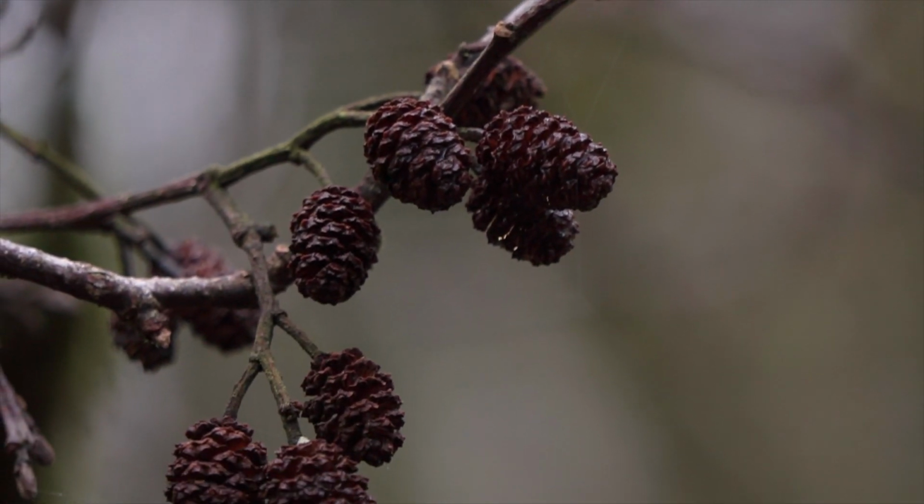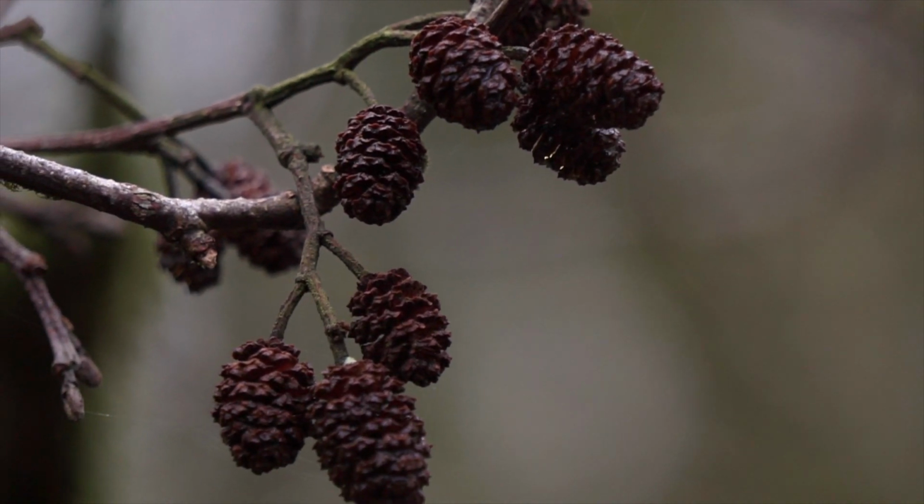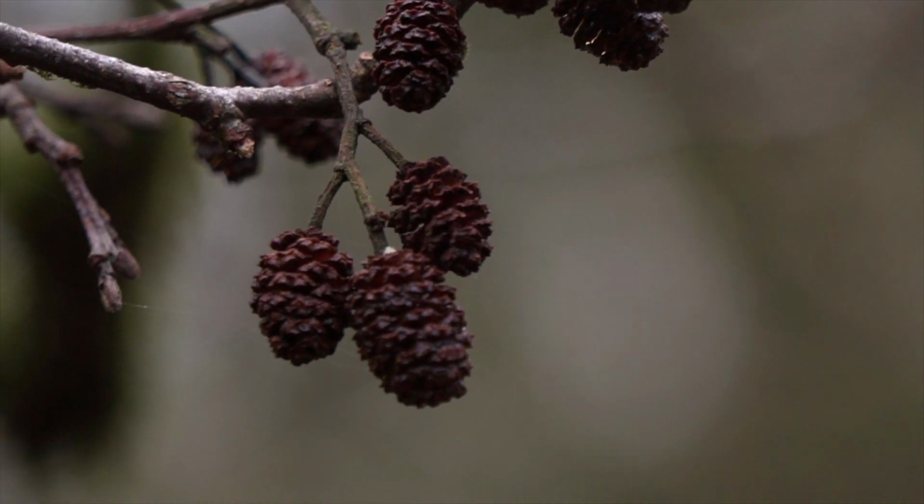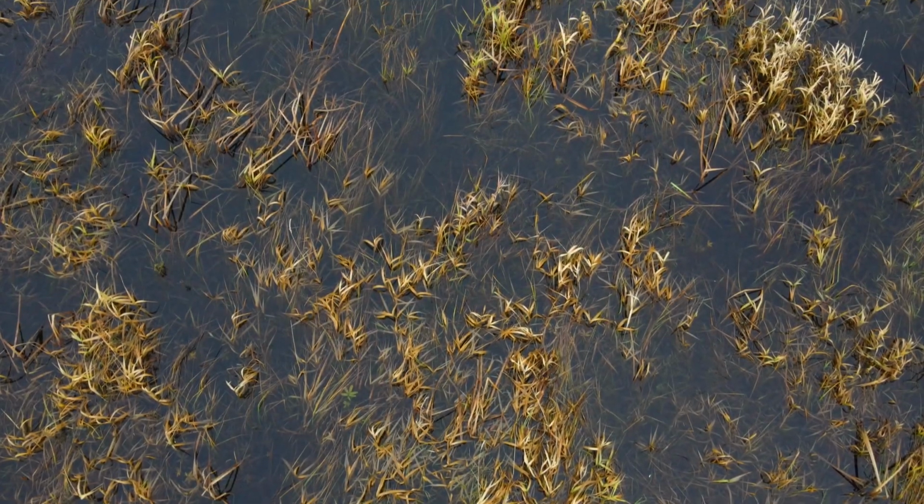Alder trees have small cones. When the seeds drop from the cones, they float and can travel with the floods, undamaged by the water.